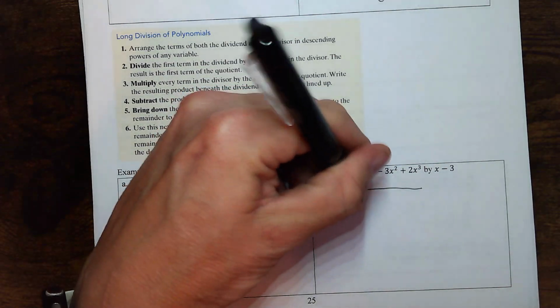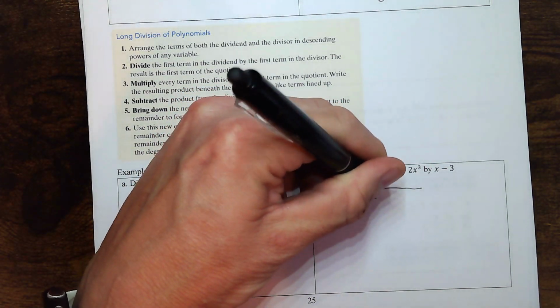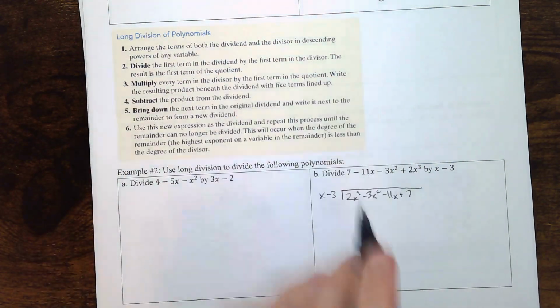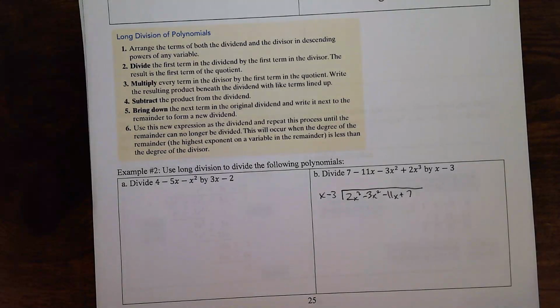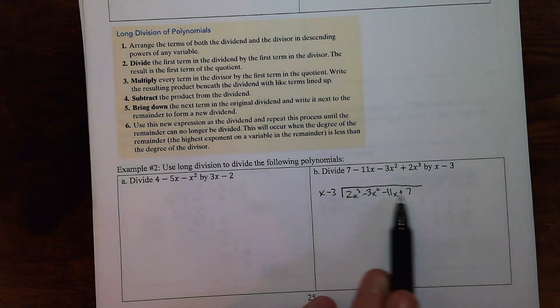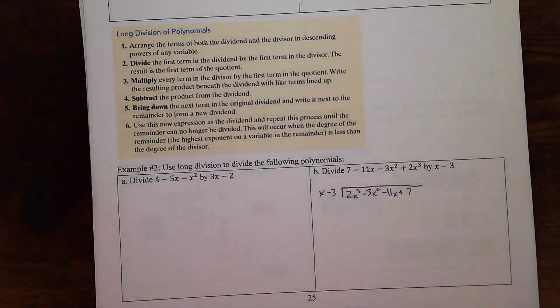Also, another thing, I'm going to go ahead and bring it up now. Be careful about what happens if you skip a power. Notice this works out nice because it goes from third, second, first in the number. It doesn't skip any powers, so this is good. But if it does skip a power, you have to put a 0 placeholder in that. We'll talk about that later.